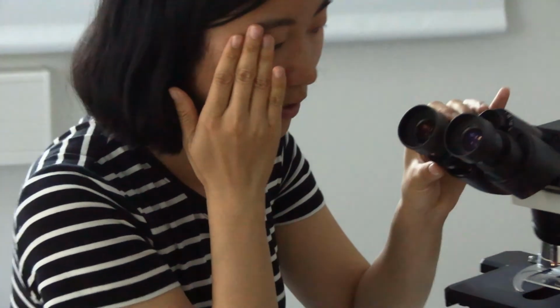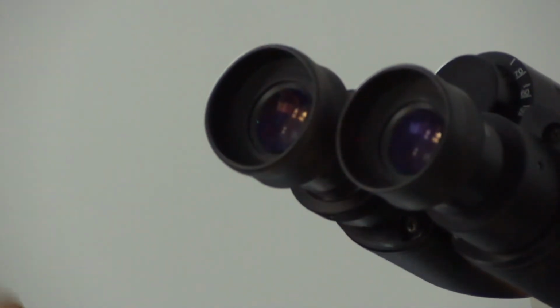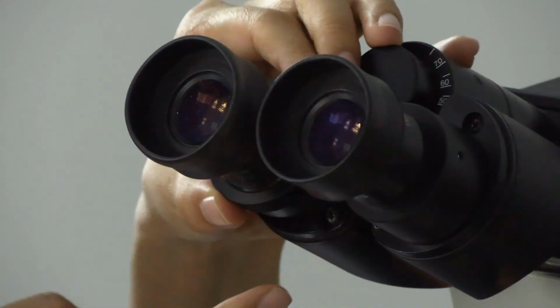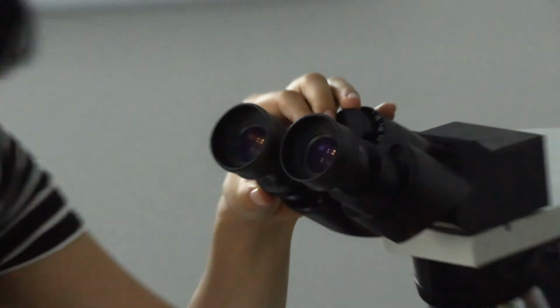Then you need to adjust: close one of your eyes and focus here, then close the other one and open the first, look through and focus for each. And at last, try to focus on both. Turn a little bit here, but not too much. When you have problems, just ask one of the TAs or the teachers.